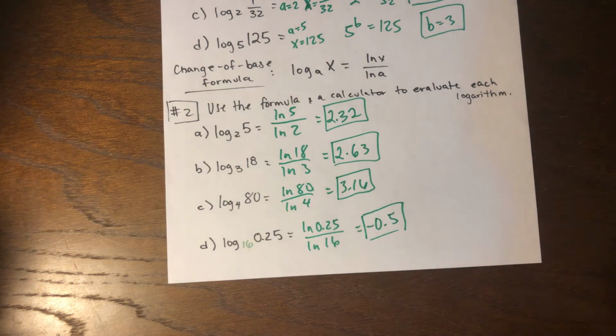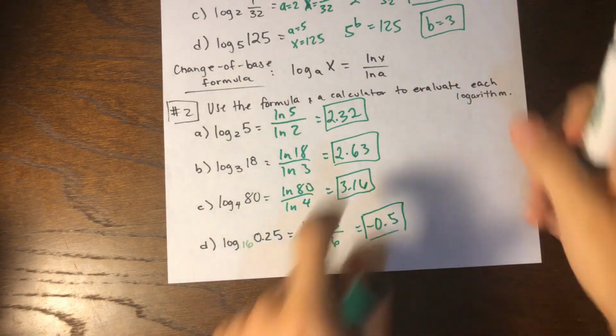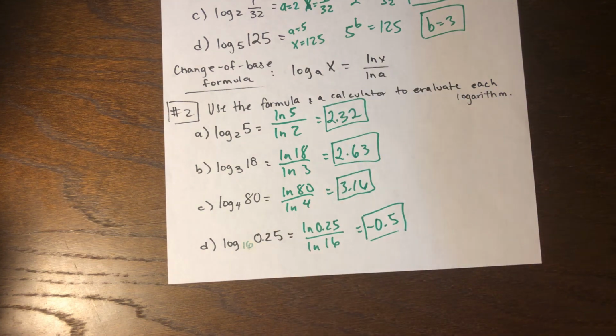Just like that. So use the change of base formula to set it up. Make sure you set it up accordingly, okay? And then just plug it into the calculator.